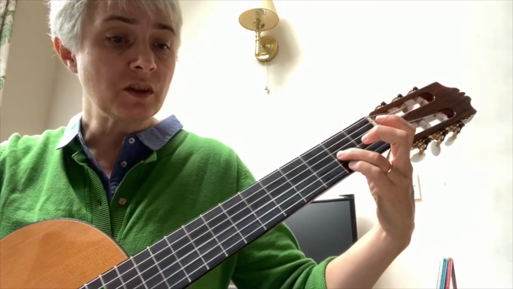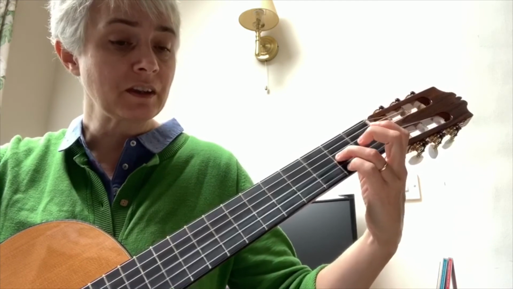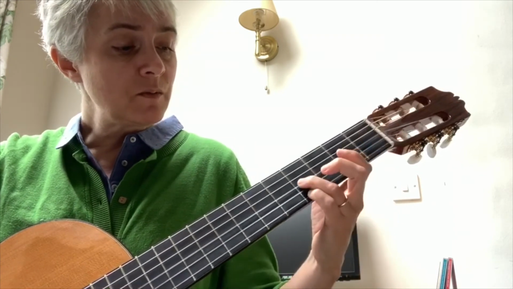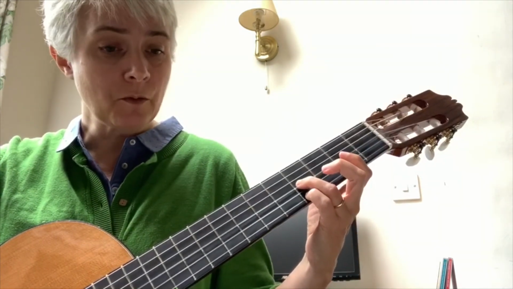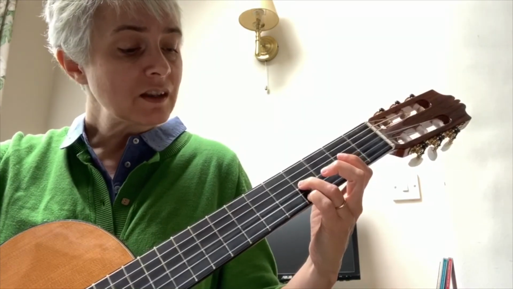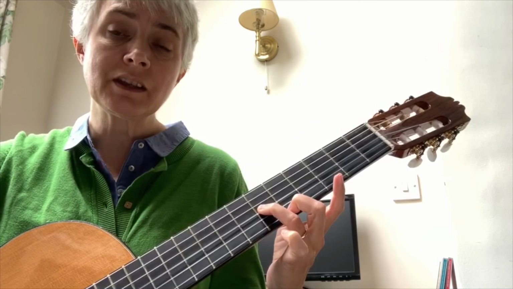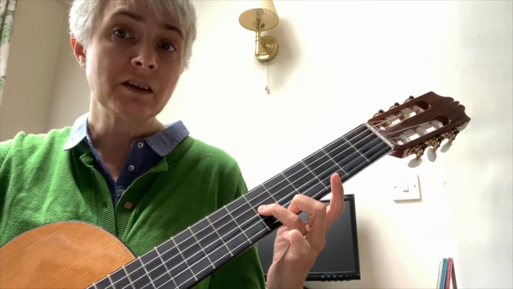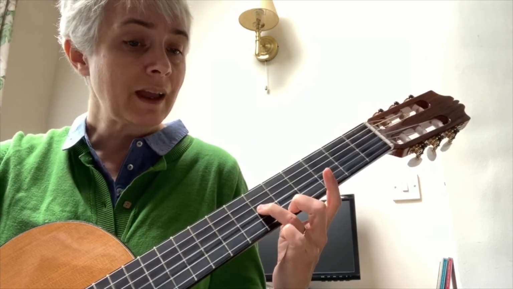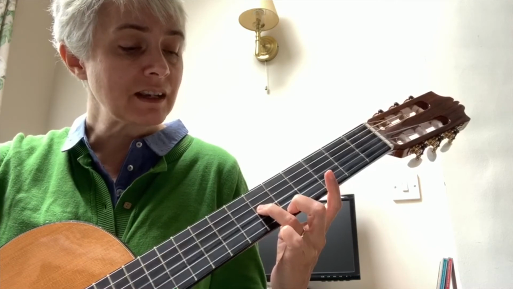So start with your third and fourth fingers, move them up to fret 4, same fingers, slide up on your third finger, but add your second finger and remove your fourth finger. That will give you the C sharp and the A, fret 6 and 5.